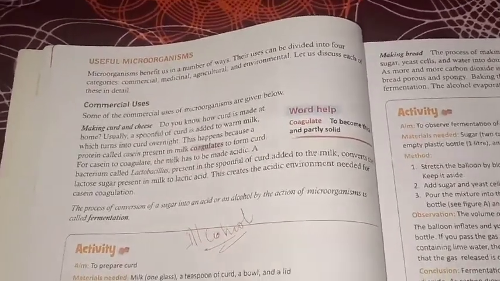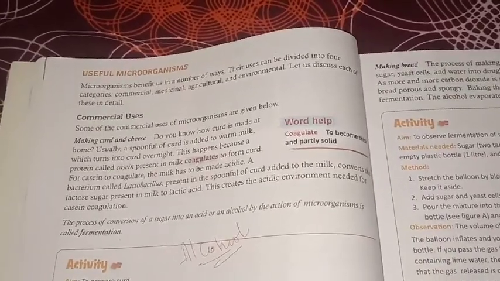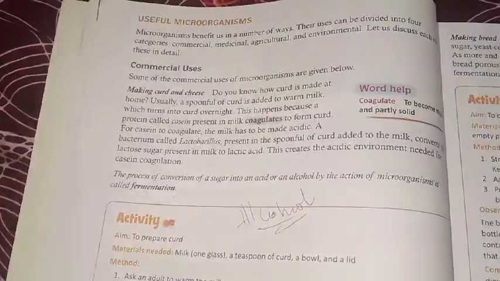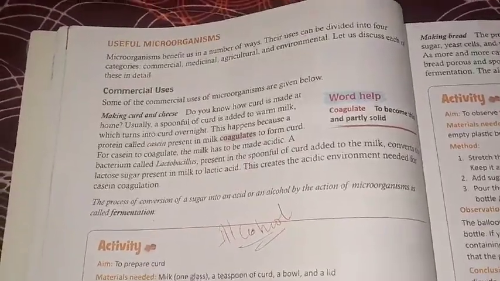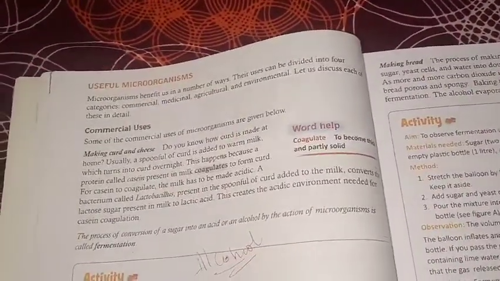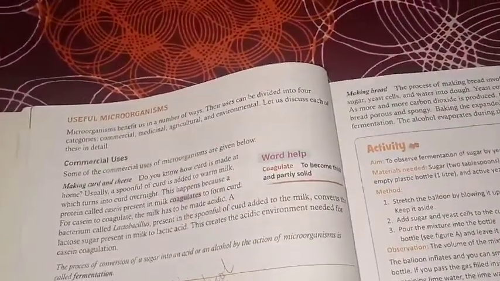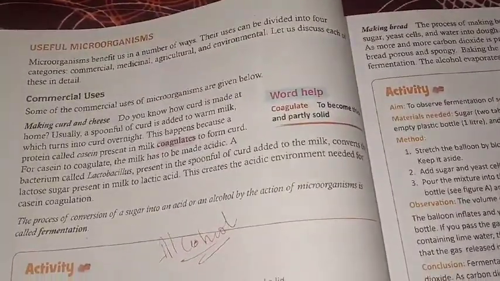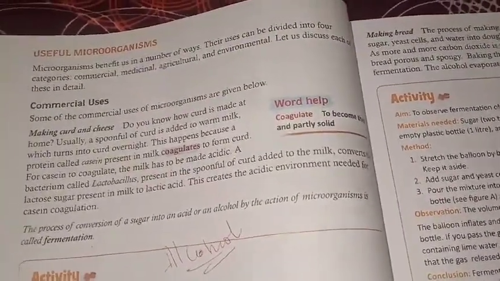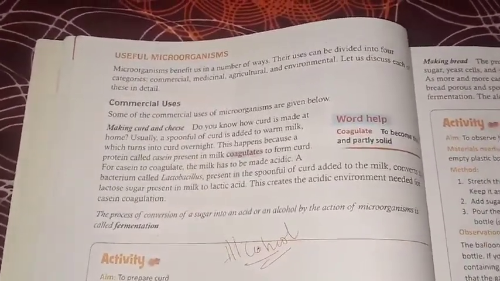Hello 8th class students. In the previous video we started the chapter Microorganisms, and now we are continuing with the topic. Viruses, bacteria, protozoa, and fungi all come under the category of microorganisms, and microorganisms may be useful and may be harmful, as the name of the chapter suggests: Microorganisms, Our Friend and Foe. Friend means useful and foe means harmful effects. Today we will discuss the useful microorganisms.